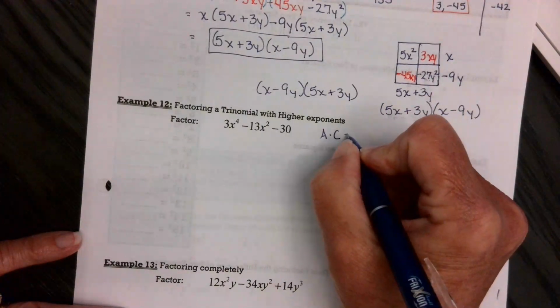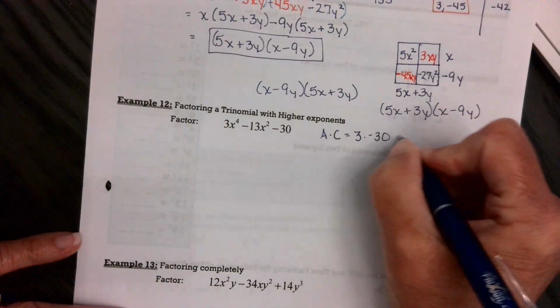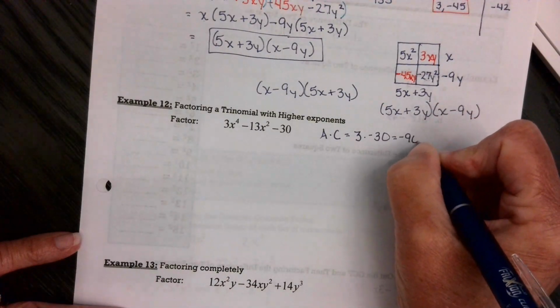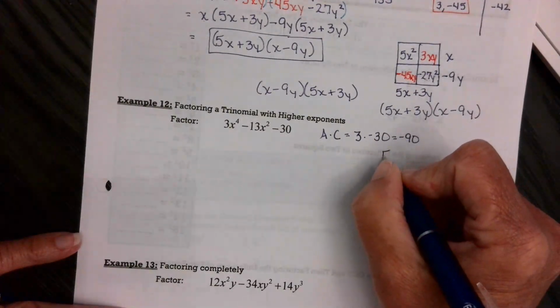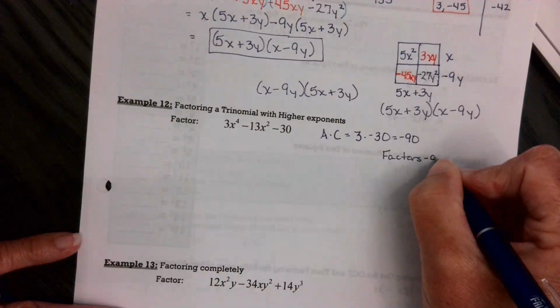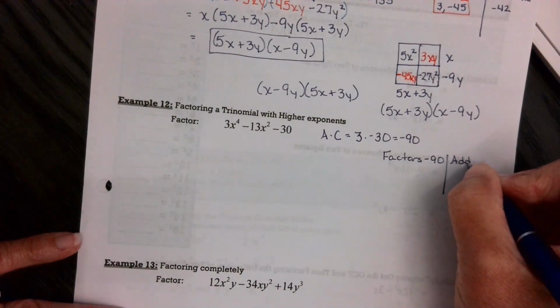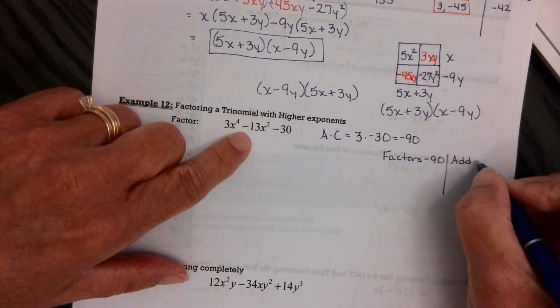You don't even have to know that. So you're going to say 3 times a negative 30, and we get negative 90. Factors of negative 90 that add to give us our middle term of negative 13.